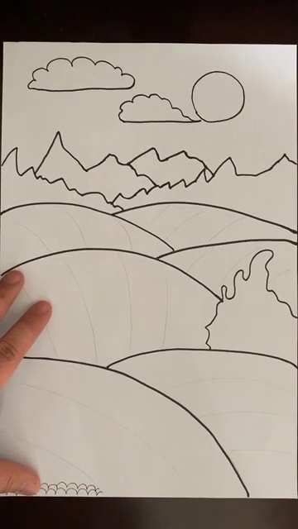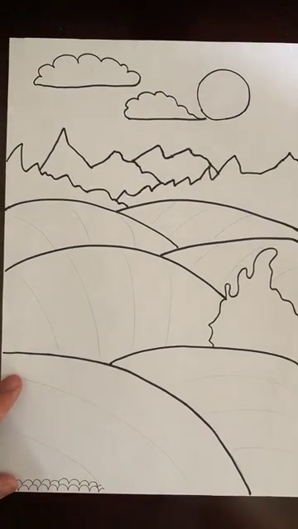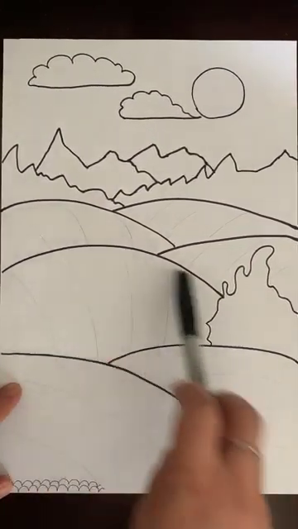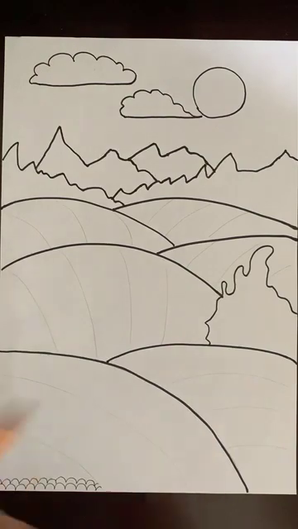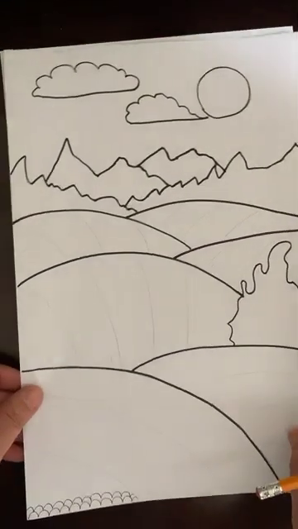And I have my demo here. So your next step would be to take a black marker and to outline all of your mountain ranges. But I forgot one thing. Before you do that, I would like for you to add in some grid lines like I've done here.